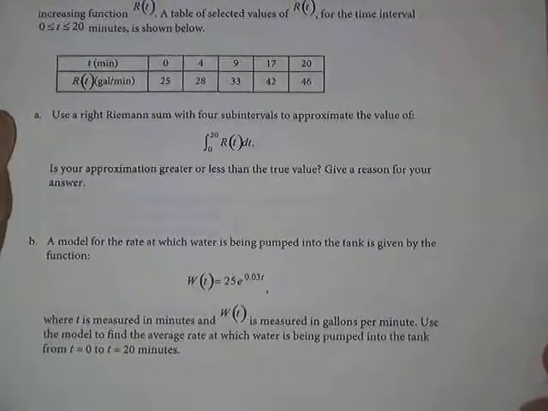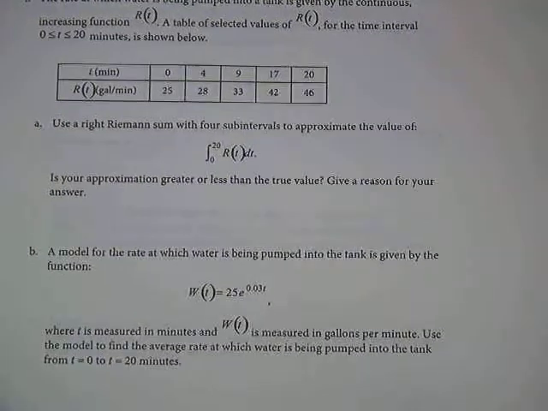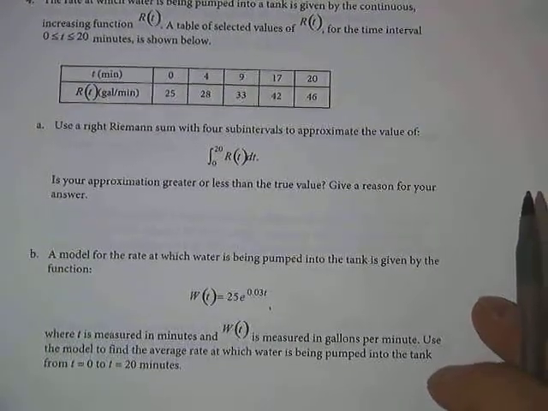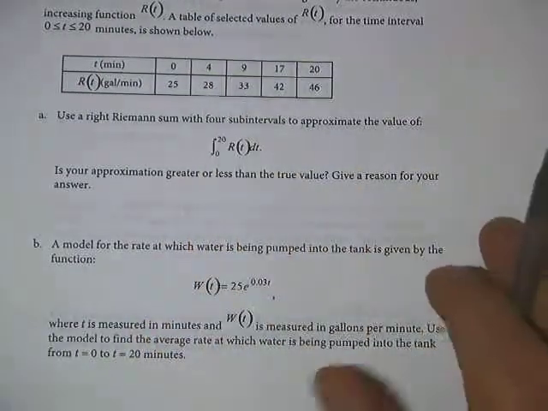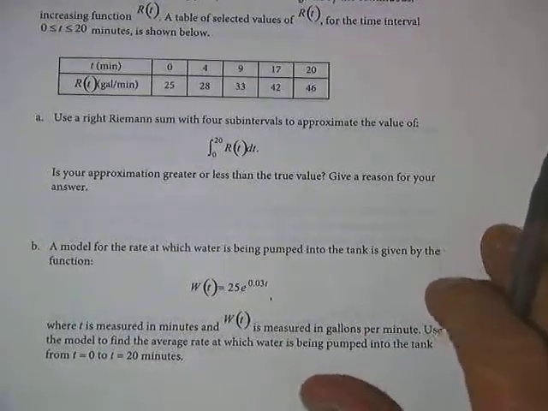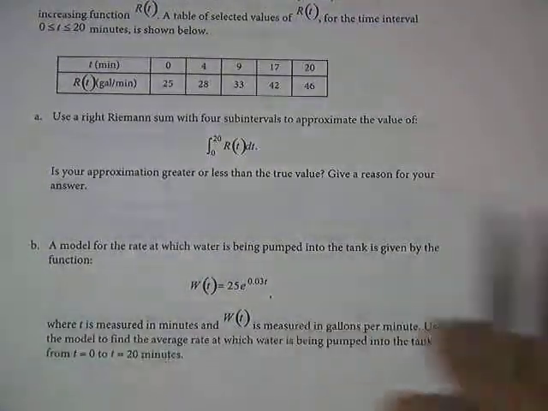Alright. What else on that one? Anything else on number 3? Alright. 4.